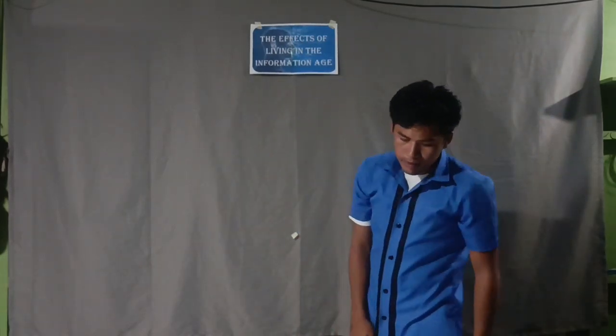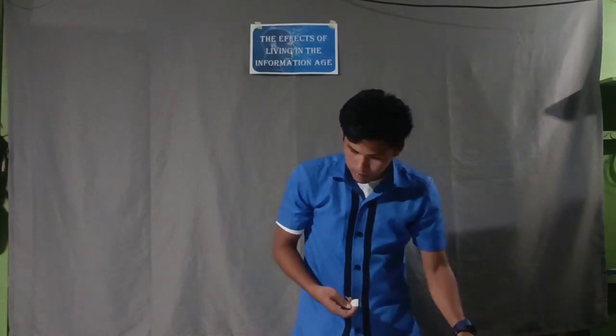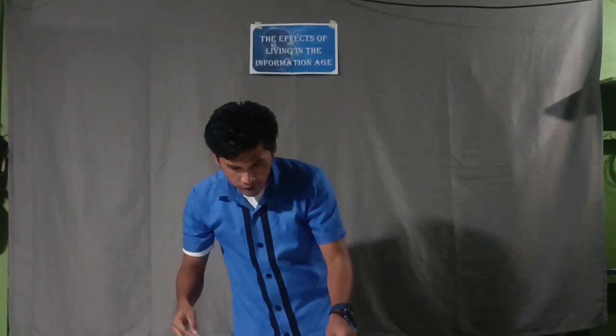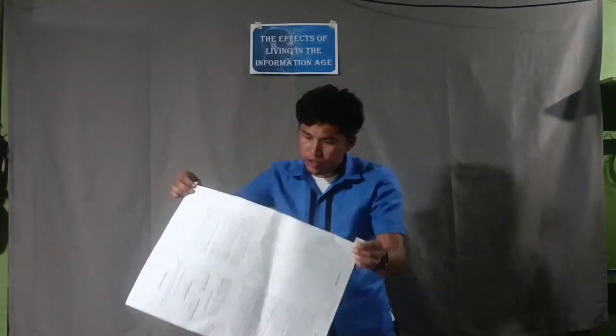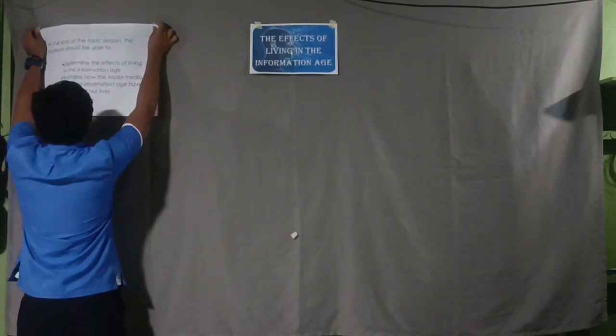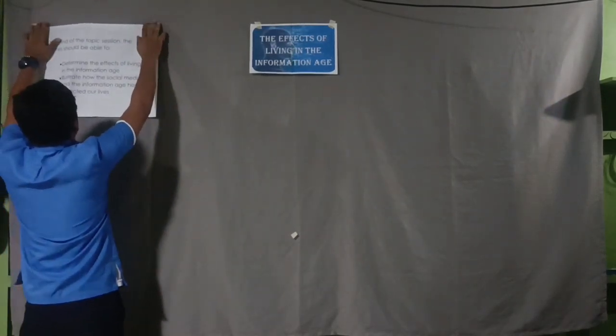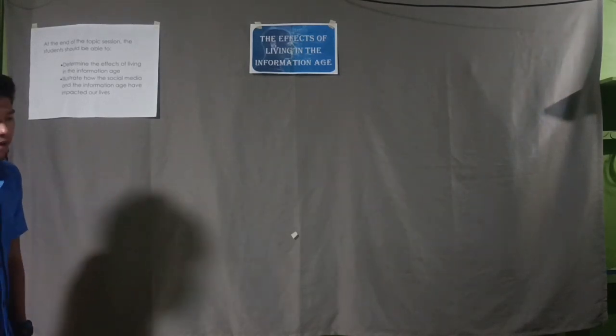Now, before that, let us first read our objectives. Okay. You have here, at the end of the topic session, the students should be able to, please read everyone, to determine the effects of living in the information age and illustrate how the social media and the information age have impacted our lives.